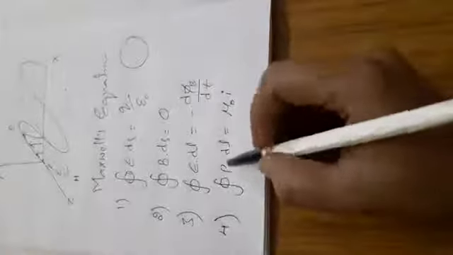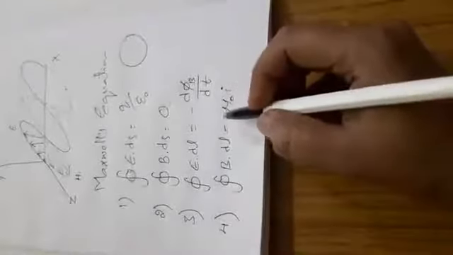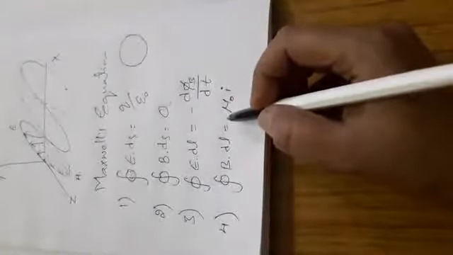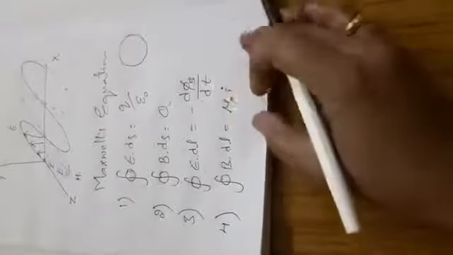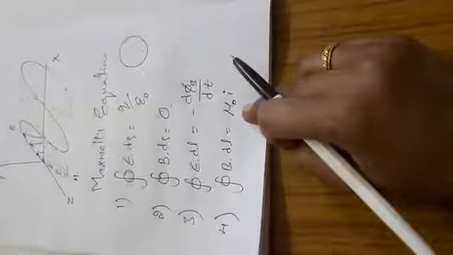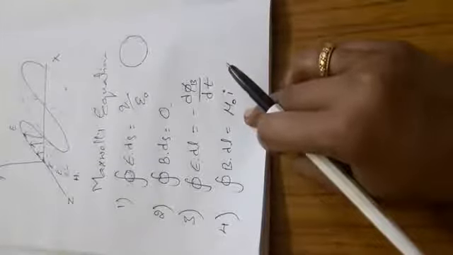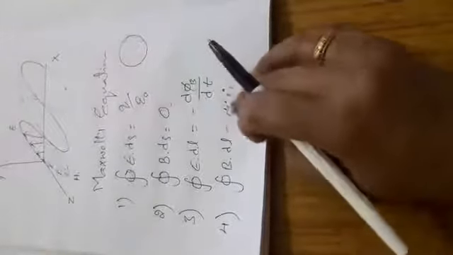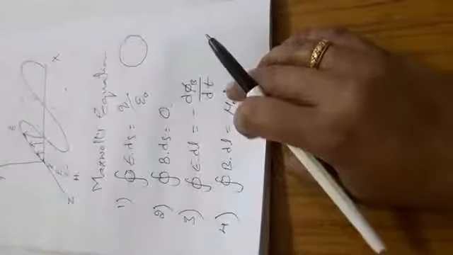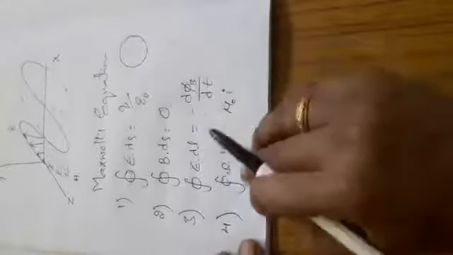And the fourth one is the line integral over a closed curve of B dot dl is equal to mu naught I. This is the Ampere's law of magnetic field due to steady currents, and this law states that the amount of work done in carrying a unit magnetic pole once around a closed arbitrary path linked with the current is mu naught times the current I. So this is known as Ampere's law.